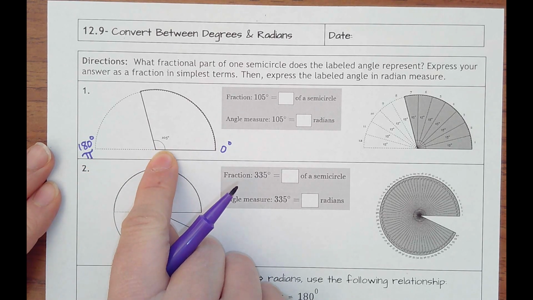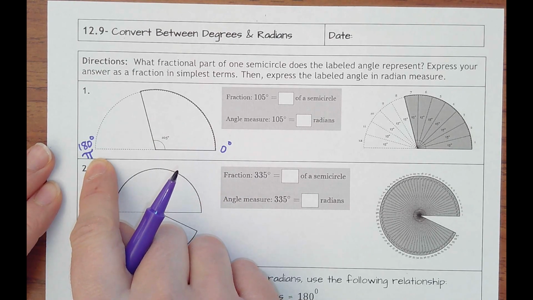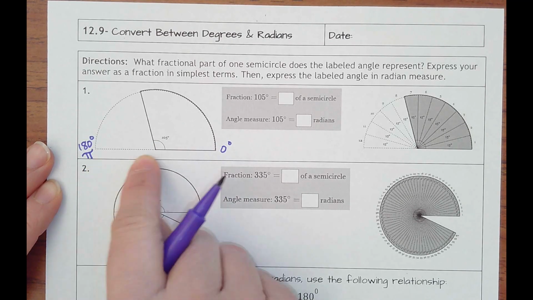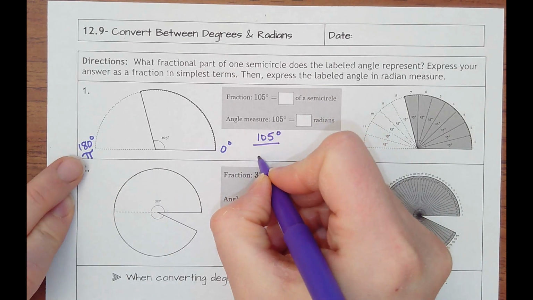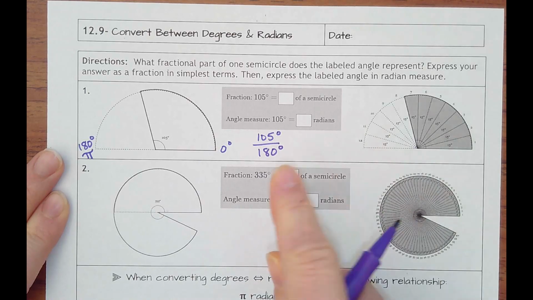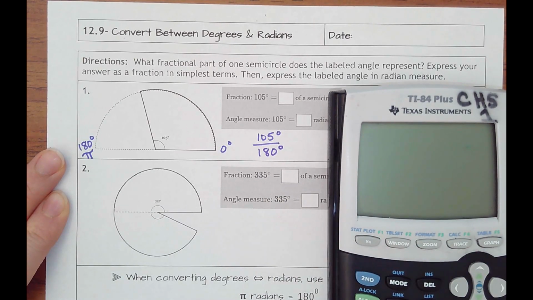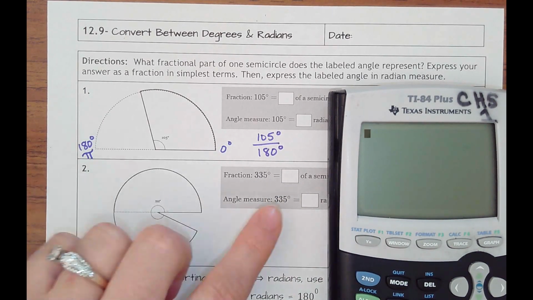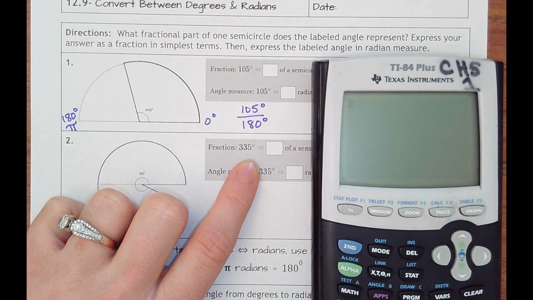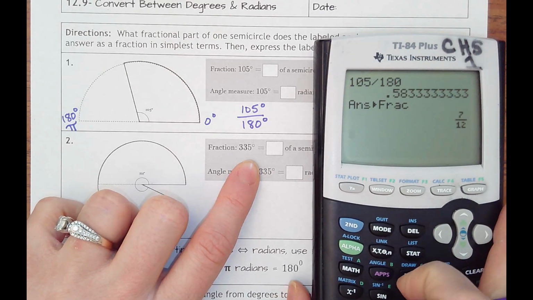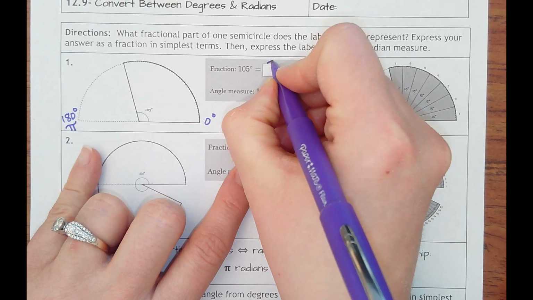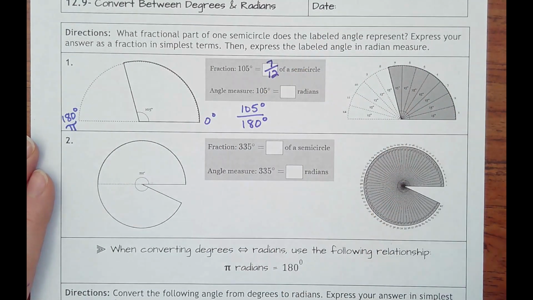And so if I can take the degrees, like 105, I can figure out what part of pi that is. So I'm going to say it's 105 degrees out of 180 degrees in a semicircle. And I need to simplify that, and the fastest way would be to get on your calculator and do 105 divided by 180, which will get me a decimal, hit math, enter, enter, and so really that's 7/12 of a semicircle.